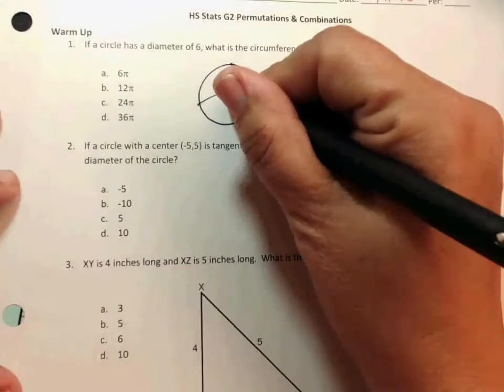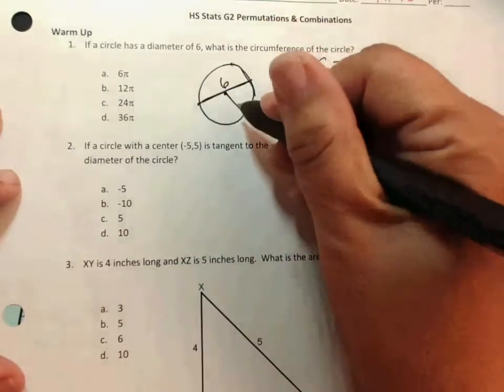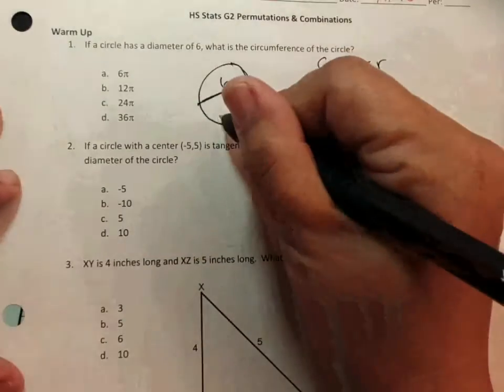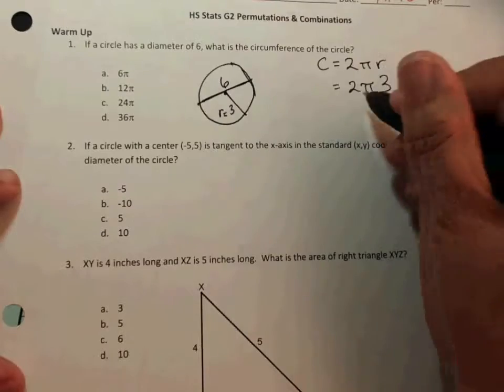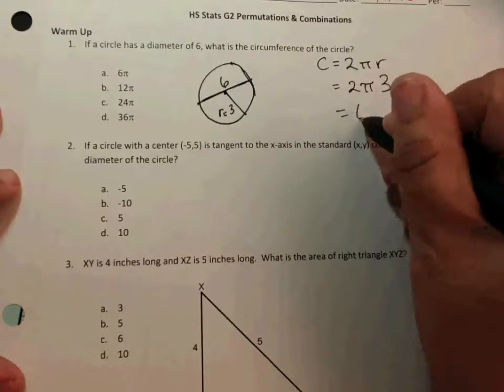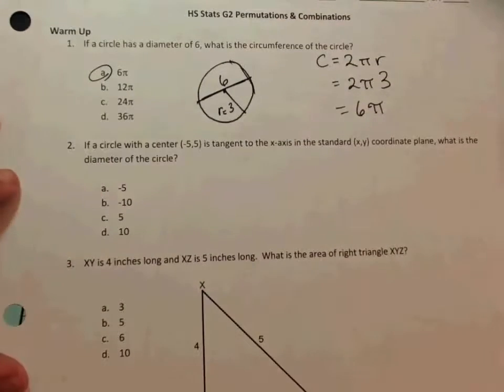What does that mean? That means the center to the edge is actually going to be half this distance, so it'll only be 3. So r is 3. And I get 2 times pi times 3. 2 times 3 is 6. So we have 6 pi, and A is the answer.